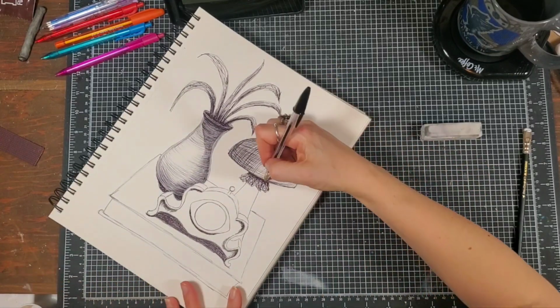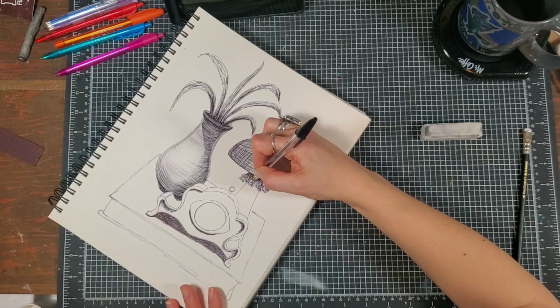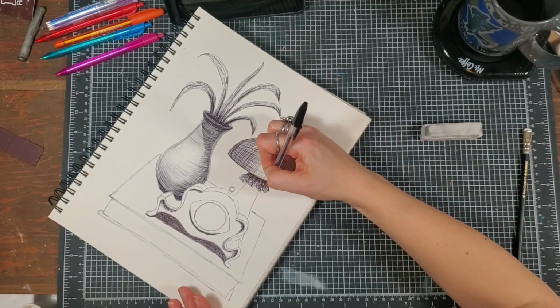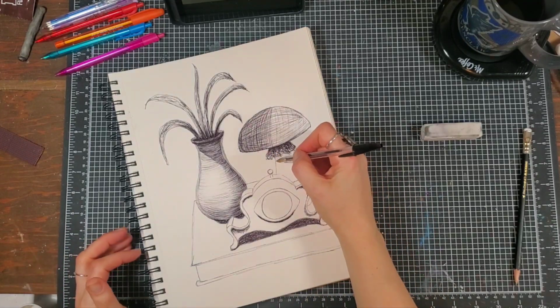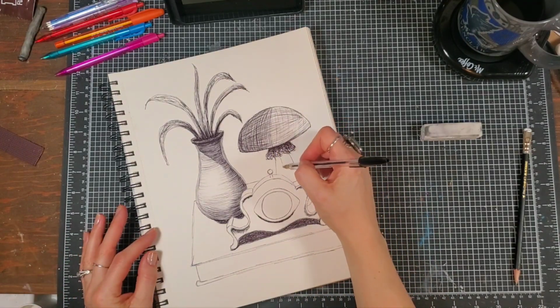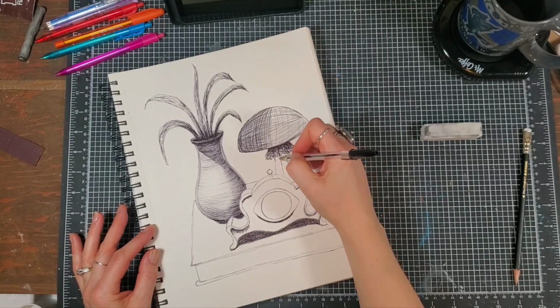So when you get it really dark right up where it meets, you add so much dimension. Okay, so get those dark colors in there, don't be afraid. And this one, let's have some really big ribs.